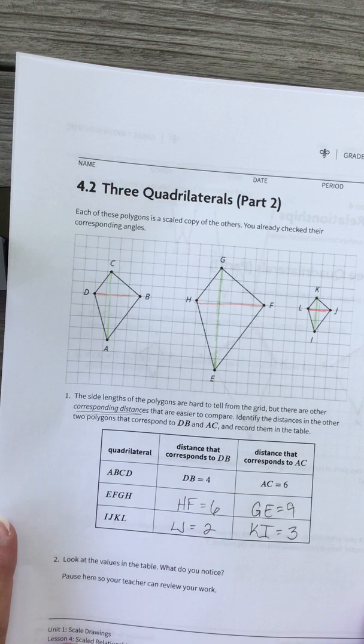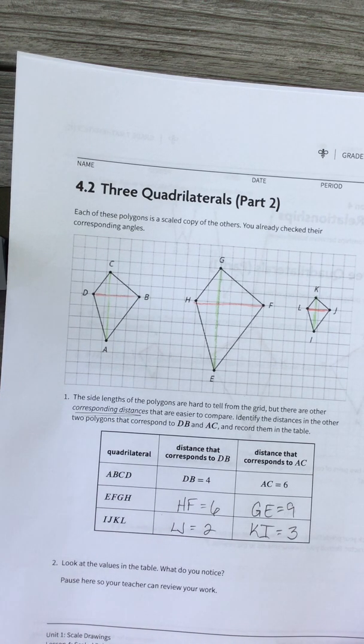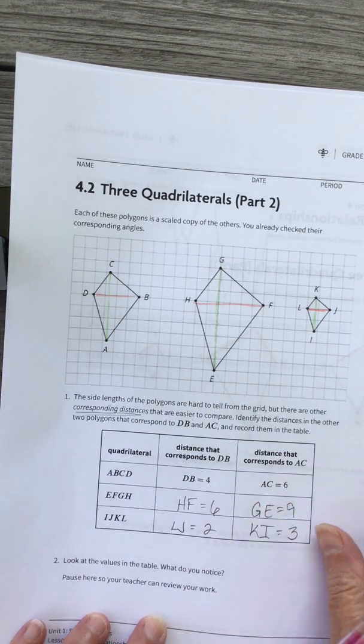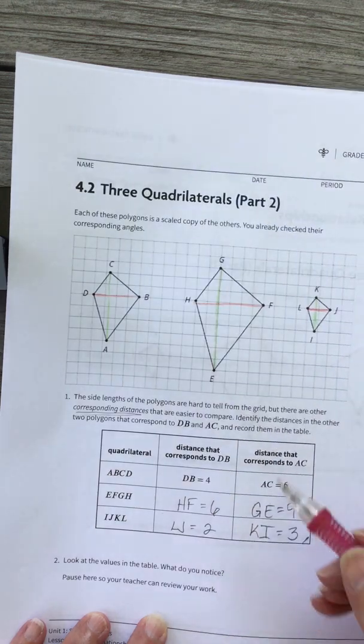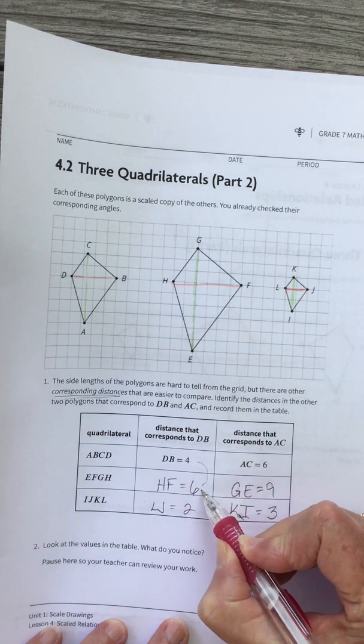So now looking at the values, what do you notice? Do you notice anything? Well, how do we get, let me see what goes on there. Okay. How did we get from 4 to 6?